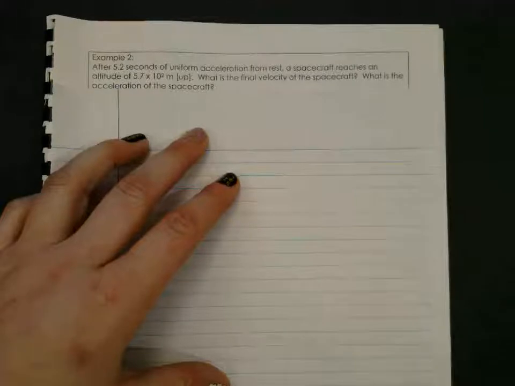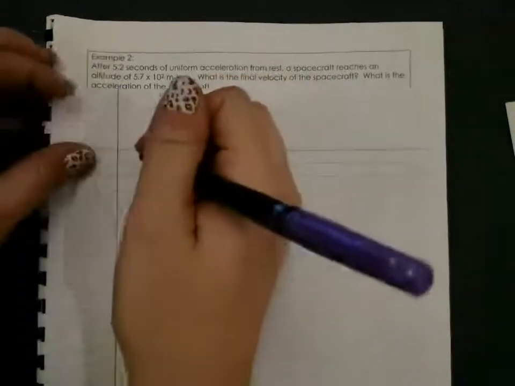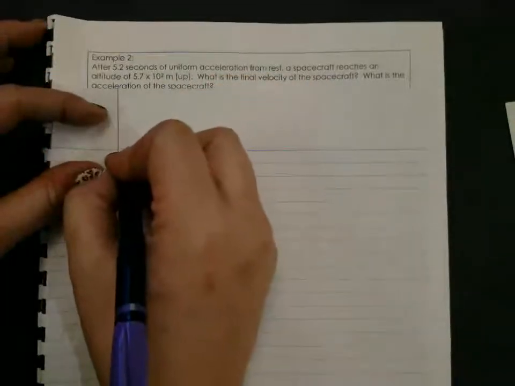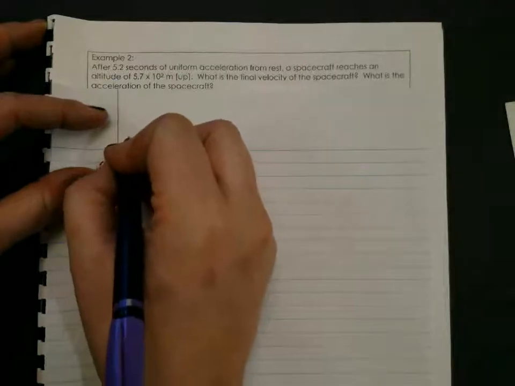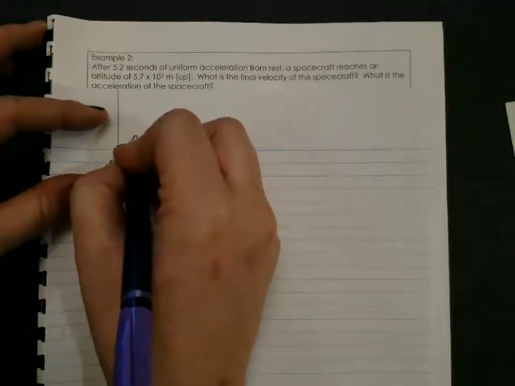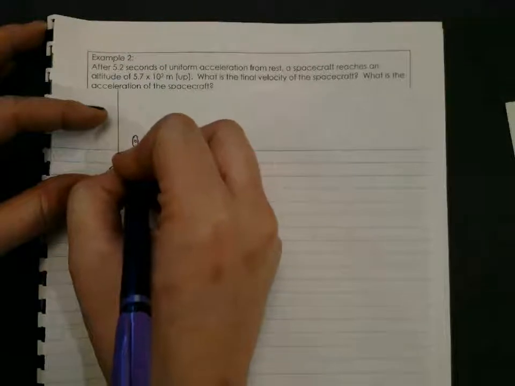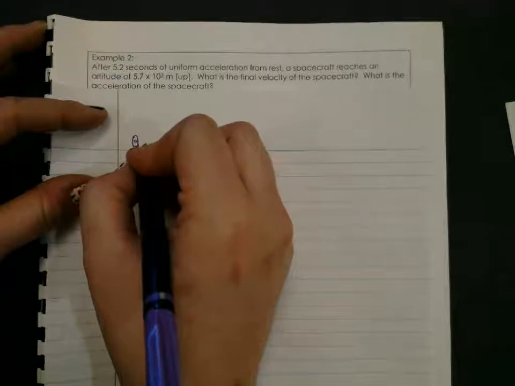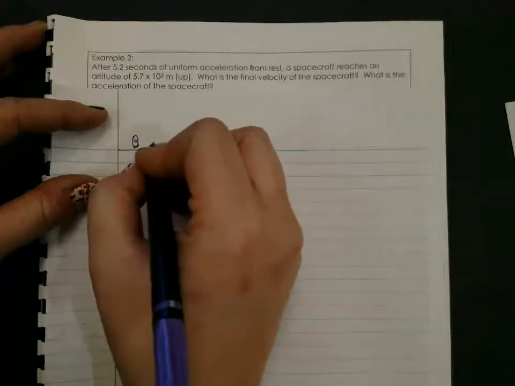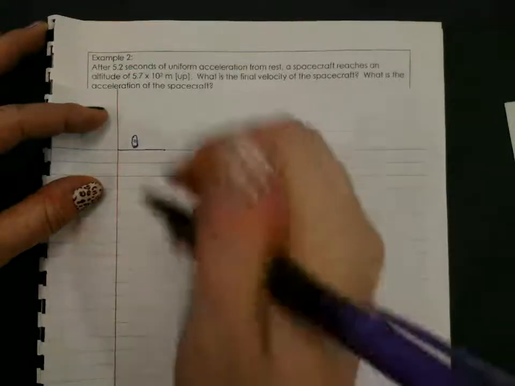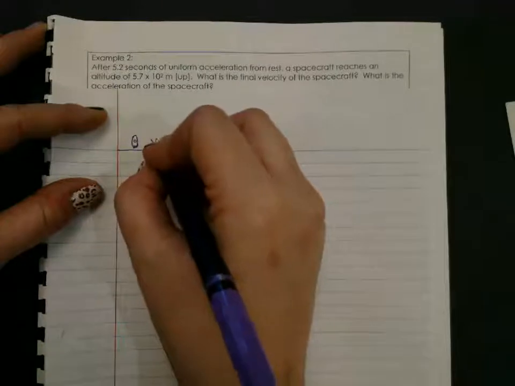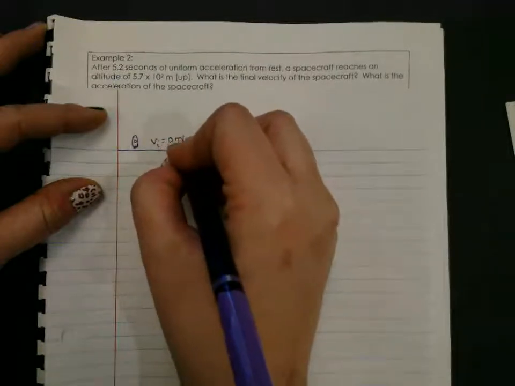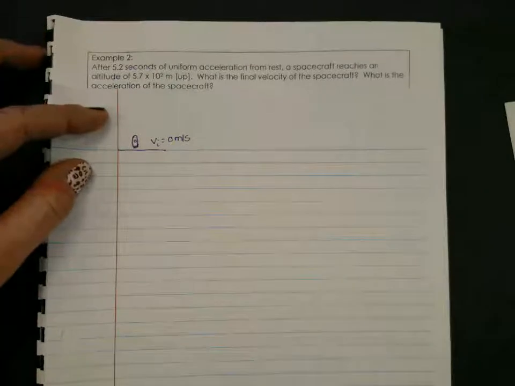All right, so let's draw a picture. I have a spacecraft. Oh, okay. Miss Neal has to draw a rocket ship. You don't want to see what the one in my notebook looks like. And it starts at rest. So if this is my launch pad, I know my initial velocity is 0 meters per second. It's at rest. It's not going anywhere.